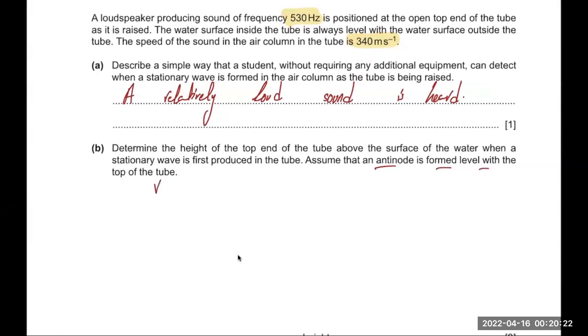We can find out the wavelength. v is equal to f lambda. The speed is 340. The frequency is 530 times lambda. 340 divided by 530, and the wavelength comes out to be 0.6415 basically. So lambda is equal to 0.64 meters.